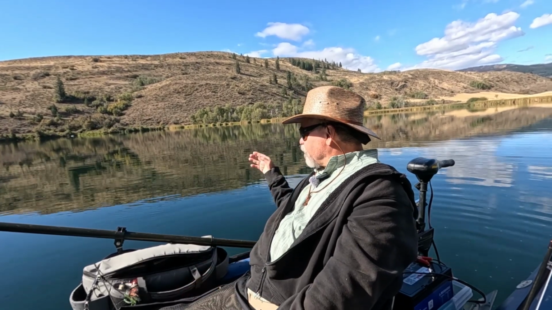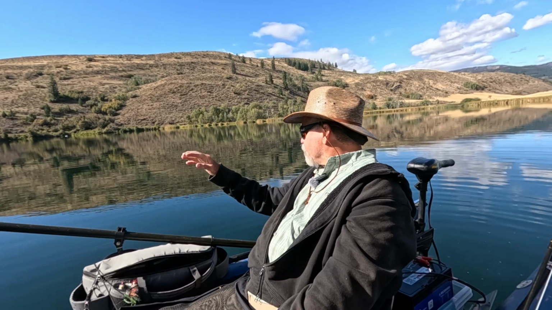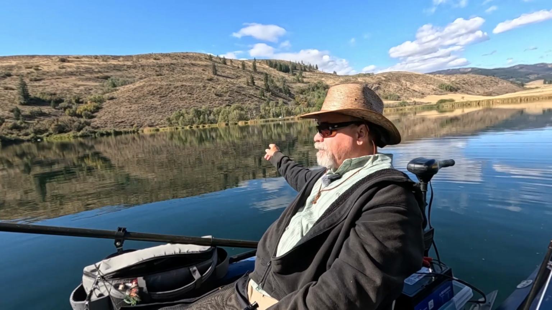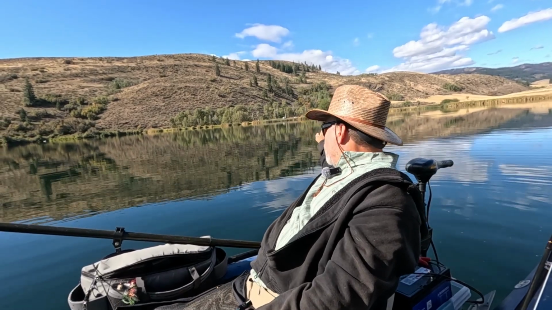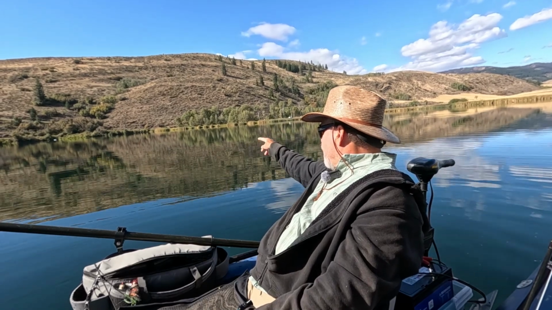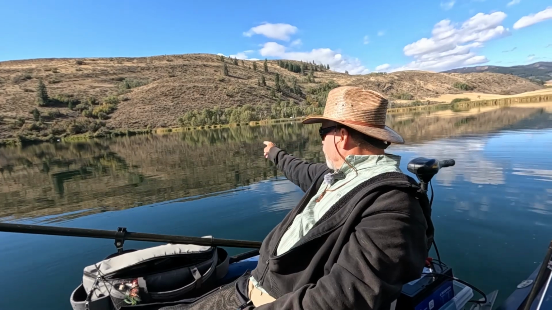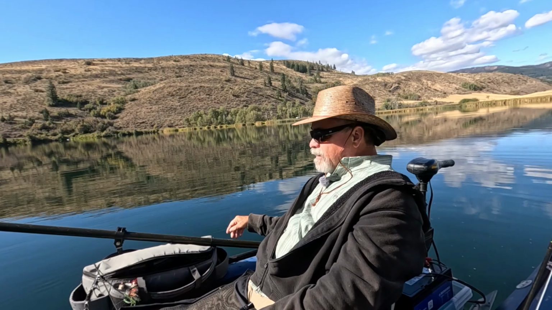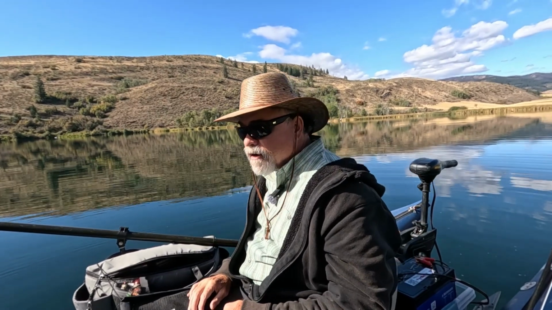So there's a good strip along there that also contains weed beds. Now you'll see that grove of trees back behind me. That's all relatively flat too, and so there's actually a flat along this section of reeds and grass and cattails.